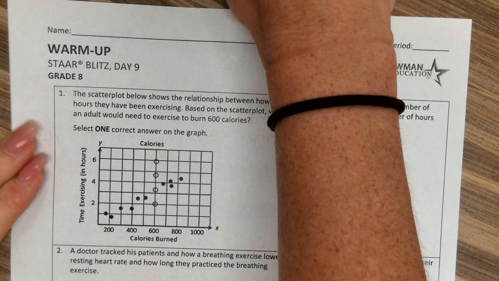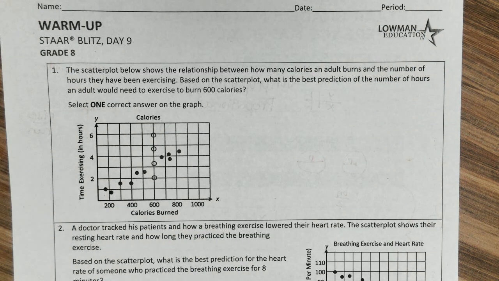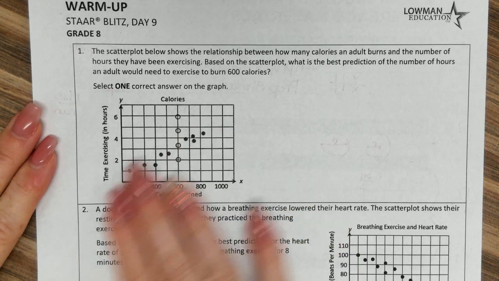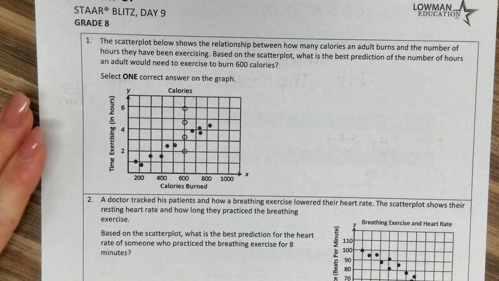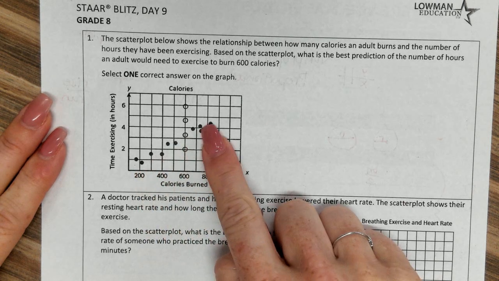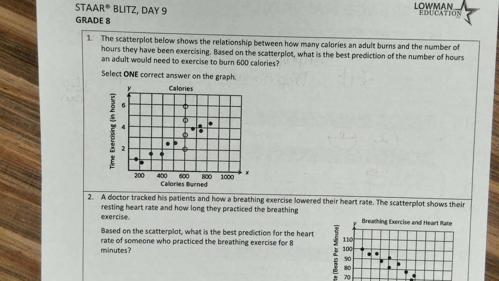Okay, flip to the back and let's look at our warm-up, which is also going to be used as our notes today. Today we're going over scatter plots, understanding how to read a scatter plot and using scatter plots to make predictions. So without answering this question, I just want you to look at this graph. What type of relationship is this trend showing?